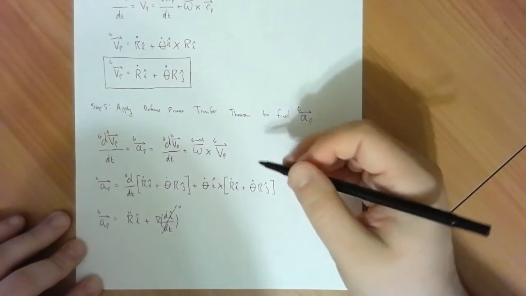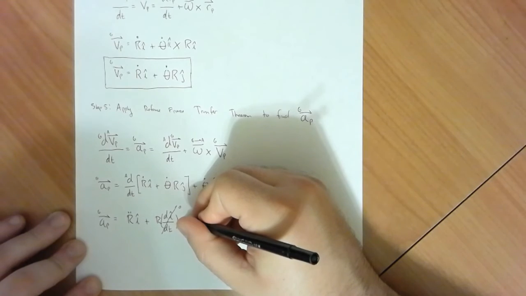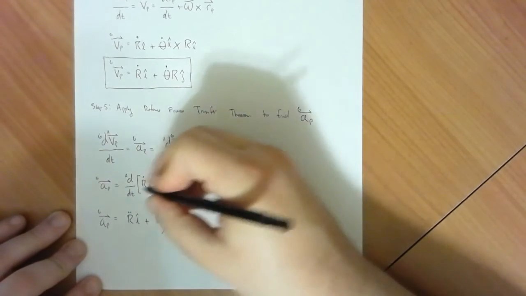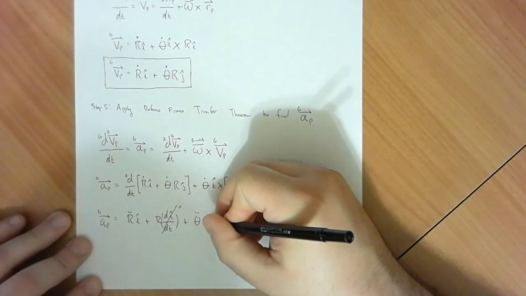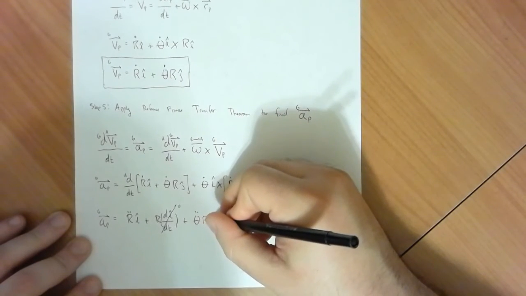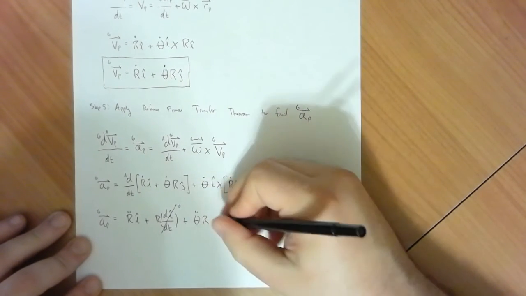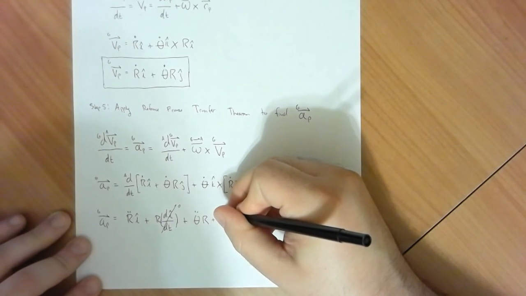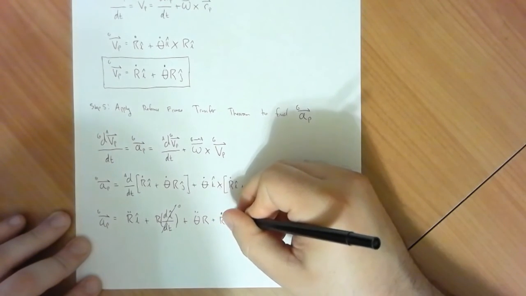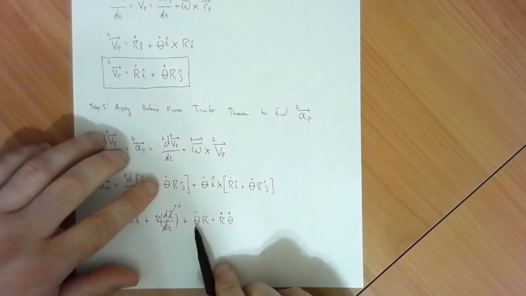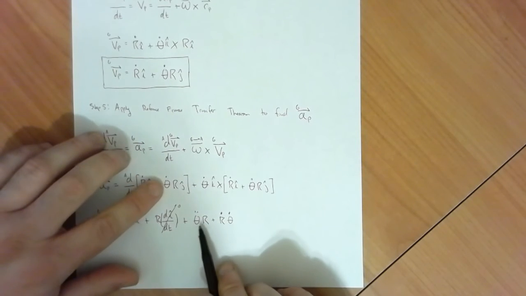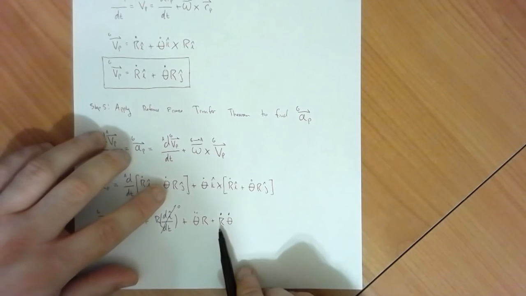That's pretty neat. Okay, so here we're going to do another product rule. I'm going to take the derivative of the first term times the second term plus the derivative of the second term times the first term.